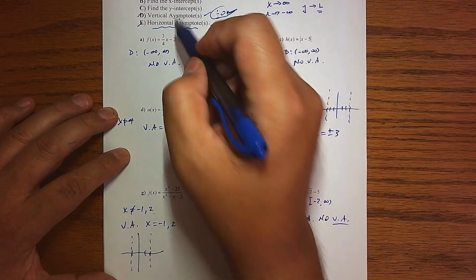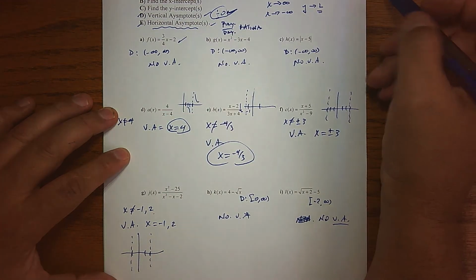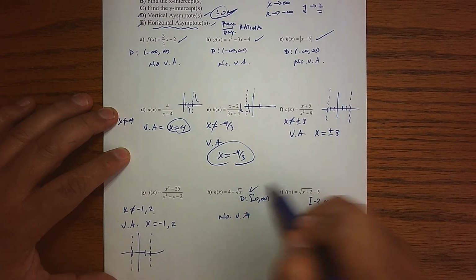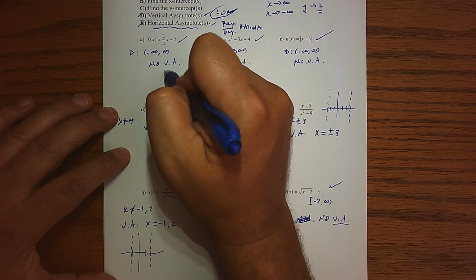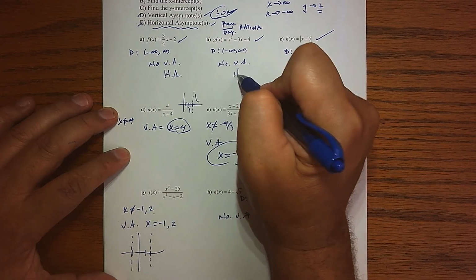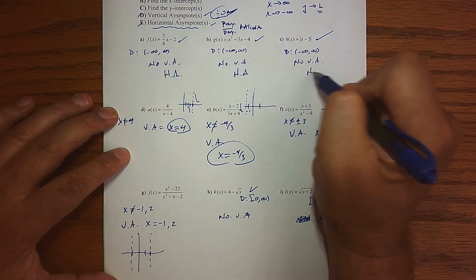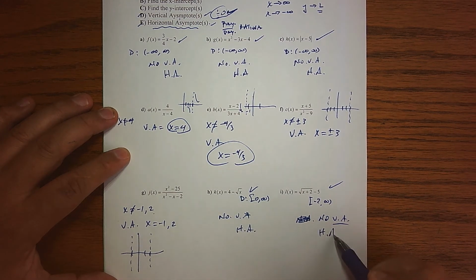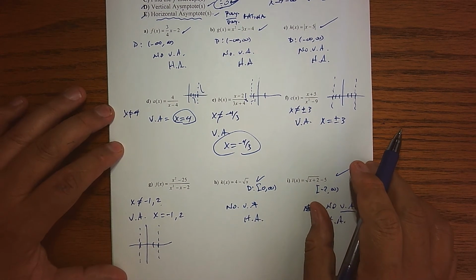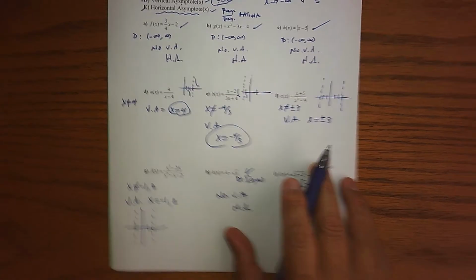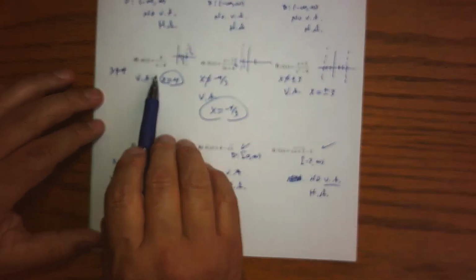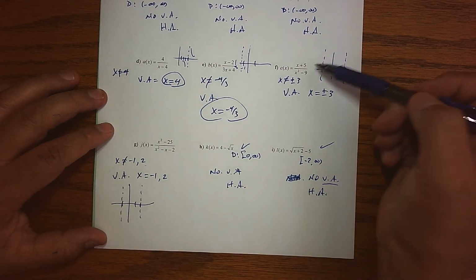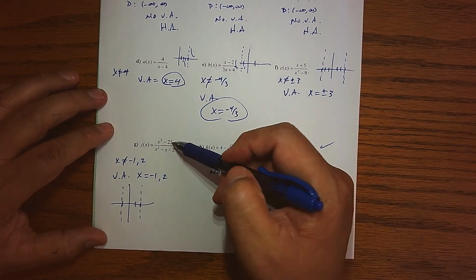So this is not a rational function, this is not a rational function, and this isn't one, this isn't one, and this isn't one. So there's no horizontal asymptote for any of those. That makes that easy. However, for the 4 that remain, what we have is a poly over a poly, a poly over a poly, a poly over a poly, and a poly over a poly.